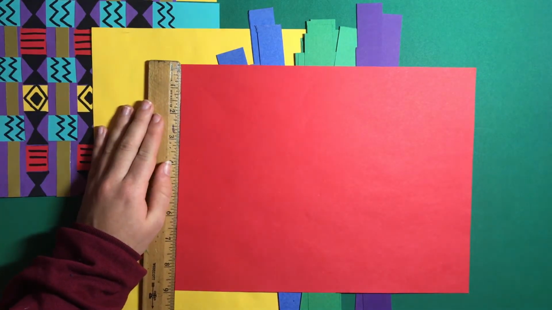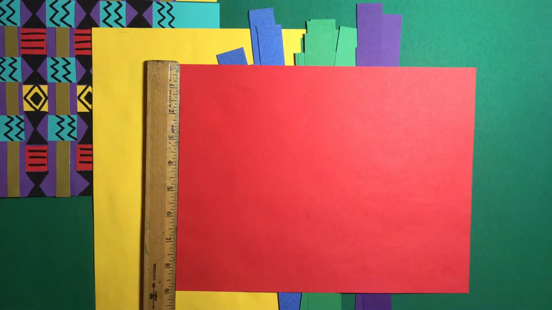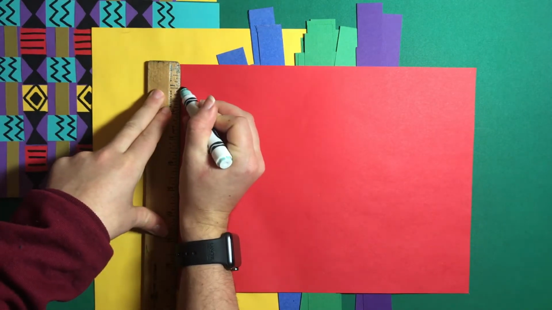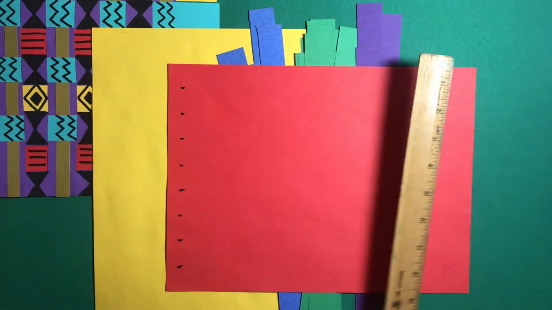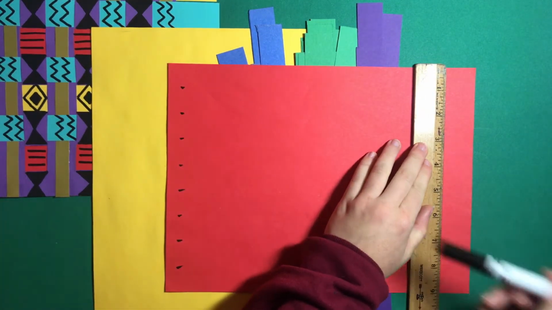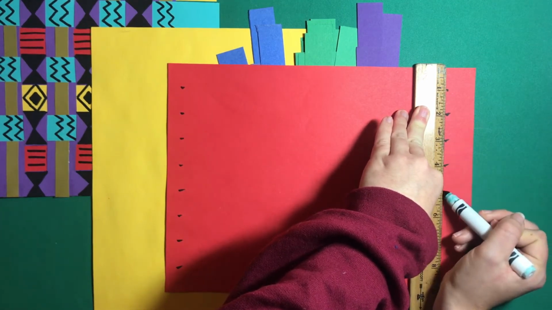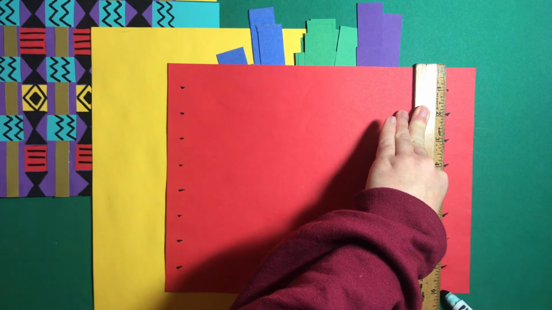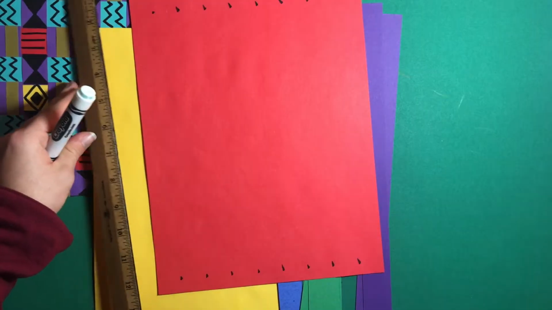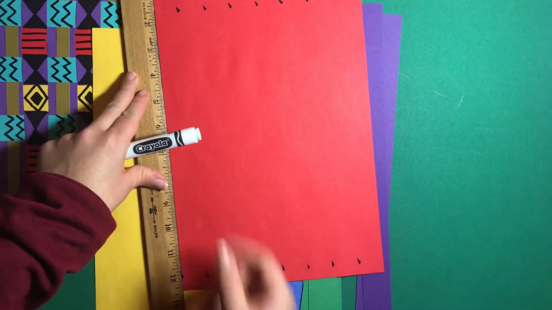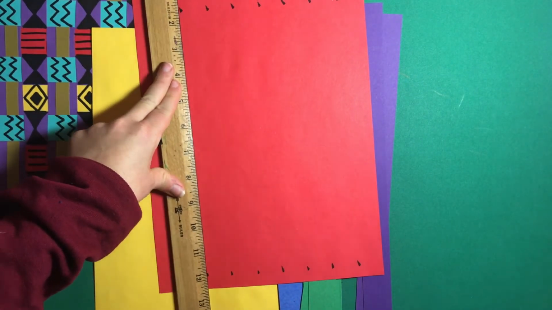line up that ruler, and you're going to draw 9 little tick marks to mark off an inch each. I'll use my marker so you can see them a little bit better, to make sure that I can make even long strips of paper. 1, 2, 3, 4, 5, 6, 7, 8, and then 9 at the very bottom. I then connect my 2 dots so I can make a perfect strip. It's really going to help me when I cut them out.